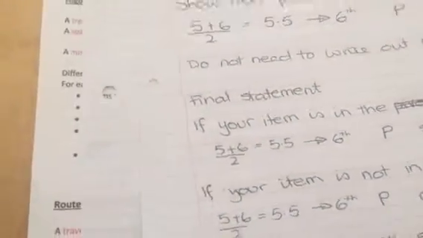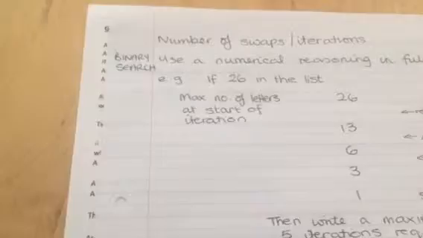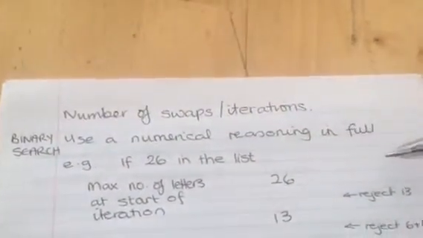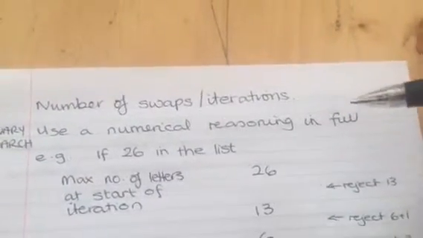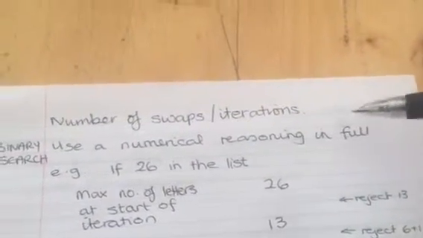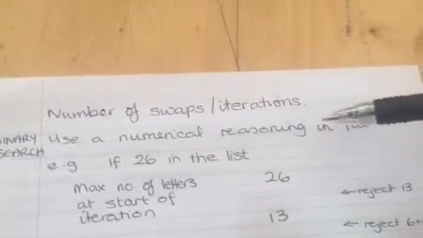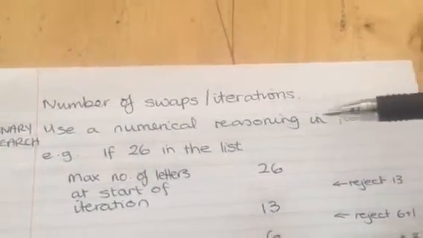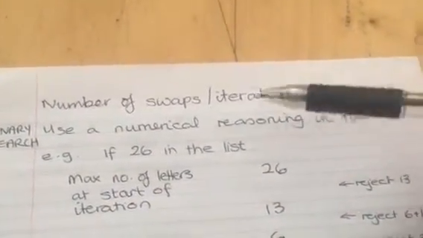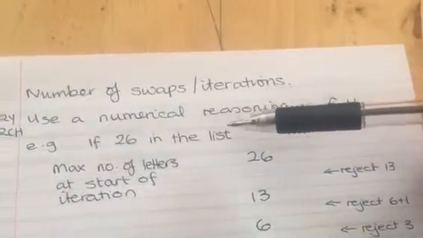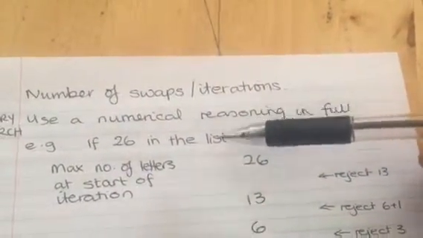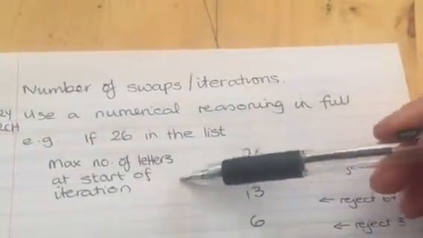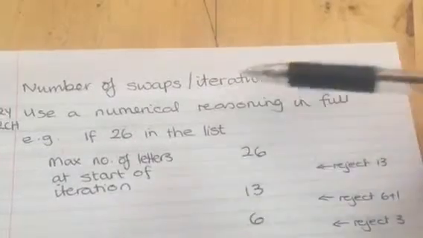You will occasionally get asked questions about the number of swaps or number of iterations that you need to do. So always use numerical reasoning. You can do it in general terms, you can do fancy formulae, but the mark scheme will always accept that you've done a numerical reasoning where you've listed all the different possibilities, and this is usually the easiest method. So for a binary search, for example, if there are 26 items in the list, you need to look at the maximum number of letters at the start of each iteration and make sure that's clear what you're doing.